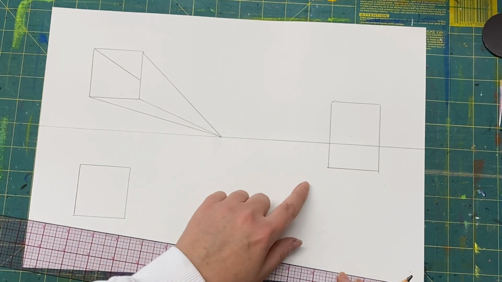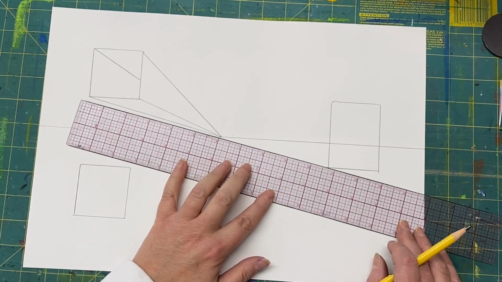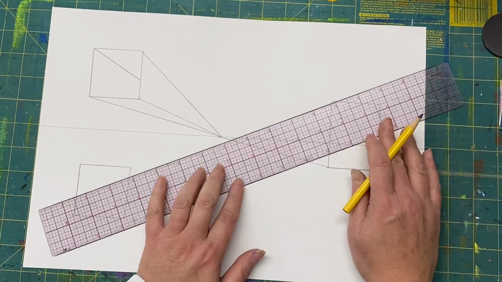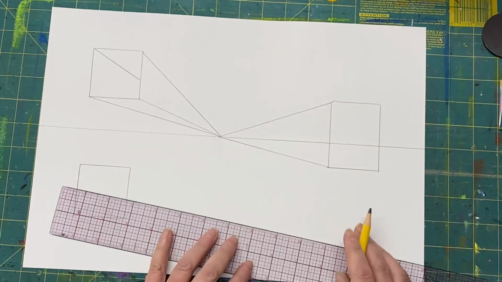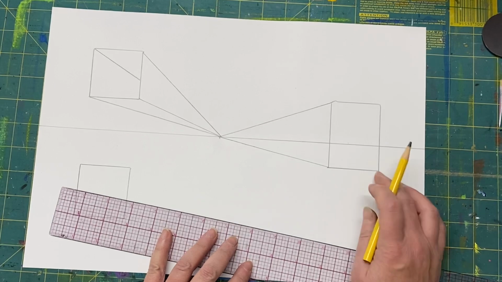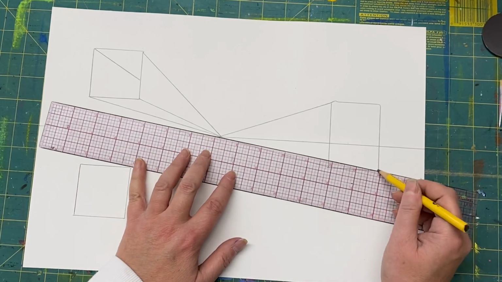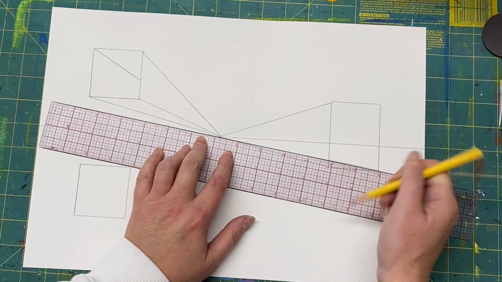Now the next one is here, the one that's on the vanishing point, or on the horizon line. This one's a little different because it just has two sides that go automatically to the vanishing point without running into the rest of the shape. Now this one here, we can do the same thing. I'm going to draw this corner here to the vanishing point, but I'm going to stop when I run into the actual side.